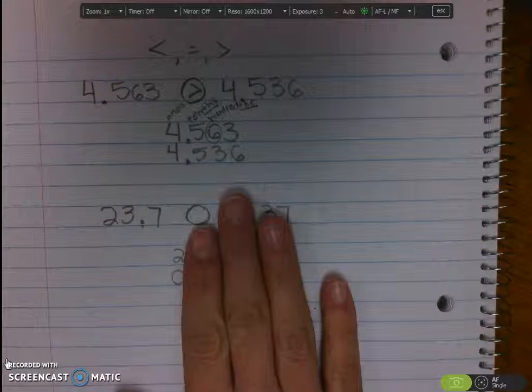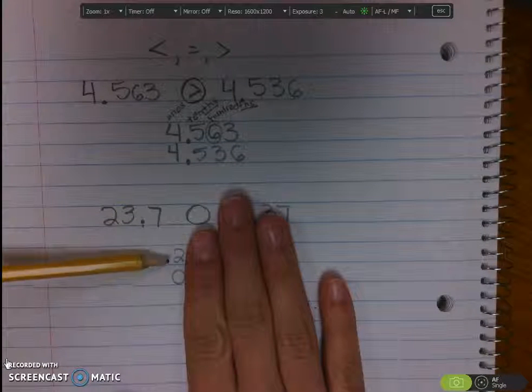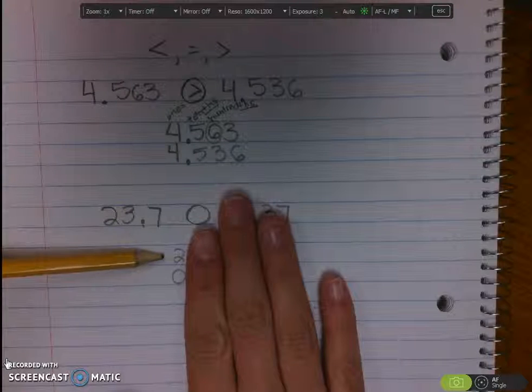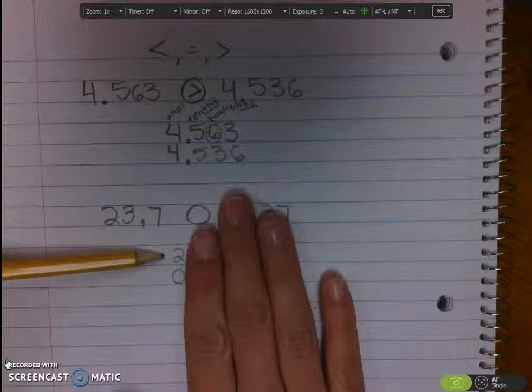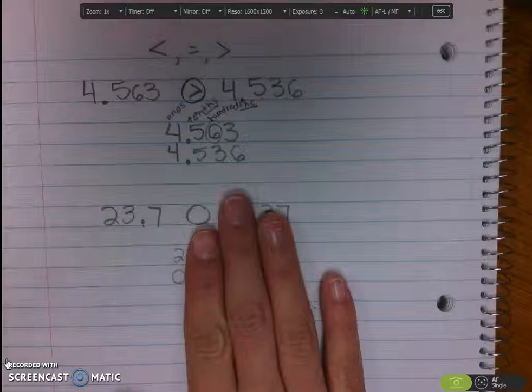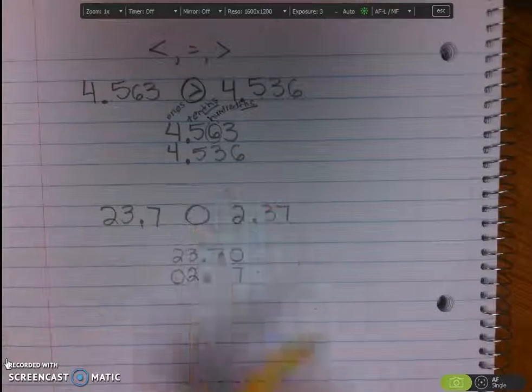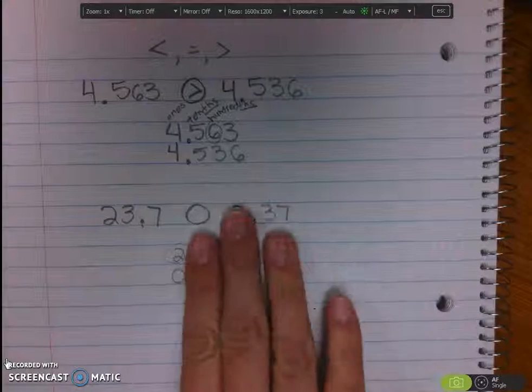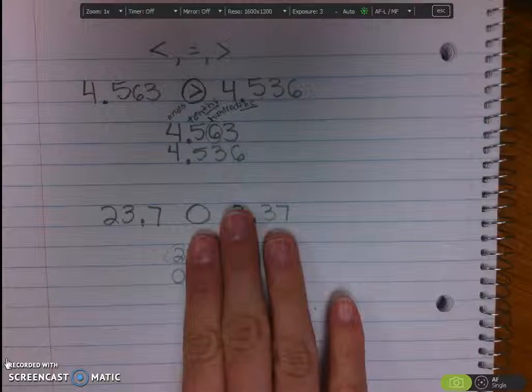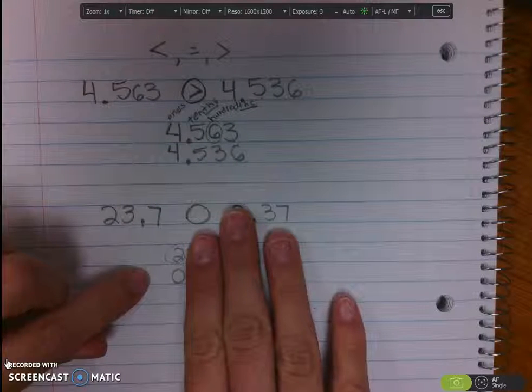So I'm going to cover up everything and just look at the first two. And would you look at that? Already, I have two different numbers, right? I have a 2 and a 0. So I think which one's bigger? The 2 is bigger. I don't have to keep going. I already found the number that is bigger here.